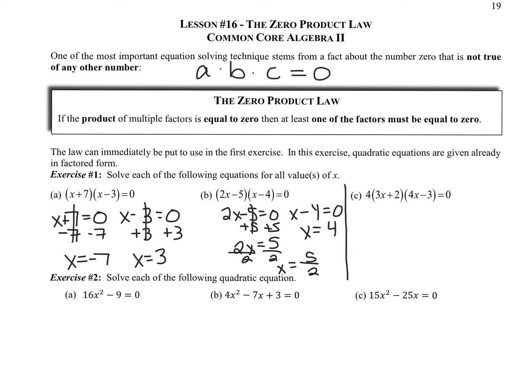So the next one, we now have three factors that are equal to 0. So 4 is the first factor, 3x plus 2 is the second factor, and 4x minus 3 is the last factor. So either the 4 equals 0, the 3x plus 2 equals 0, or the 4x minus 3 equals 0, or some combination of those. Now, my first equation doesn't make sense. 4 can't equal 0, so I'm going to cross that out. These other two can be solved. So this is the part you can do in your head. Minus 2 divided by 3 will give me negative 2 thirds. And plus 3 divided by 4 would give me 3/4.